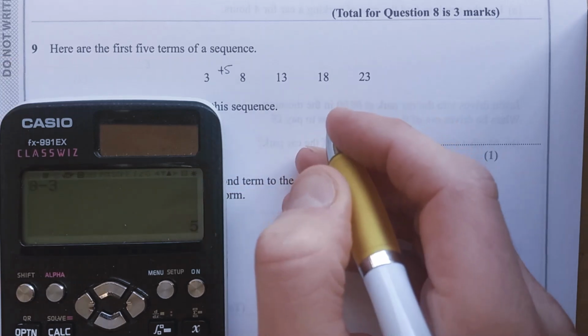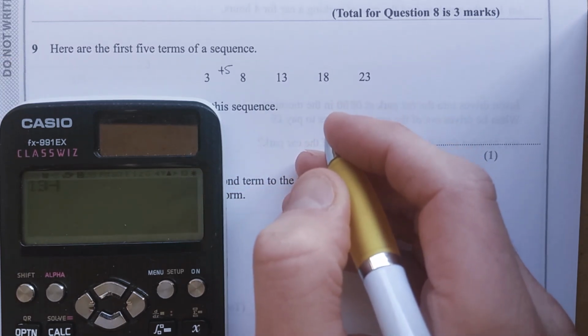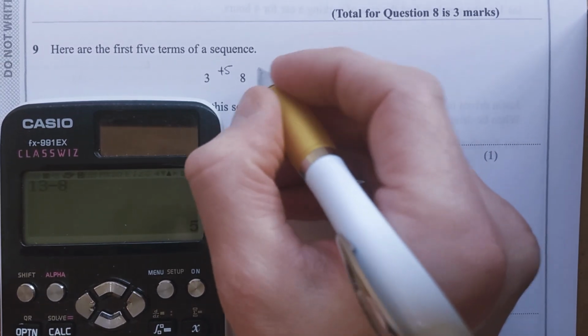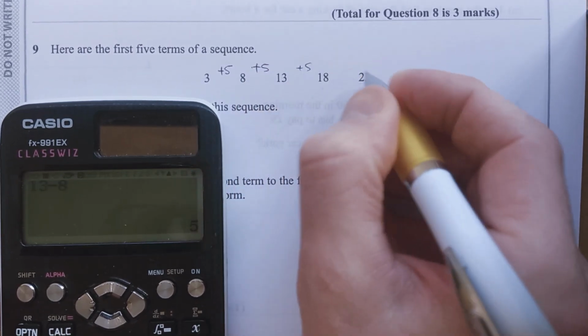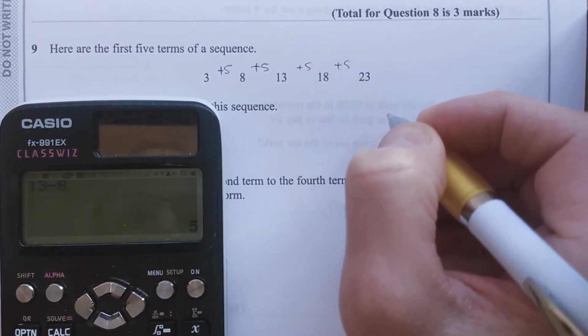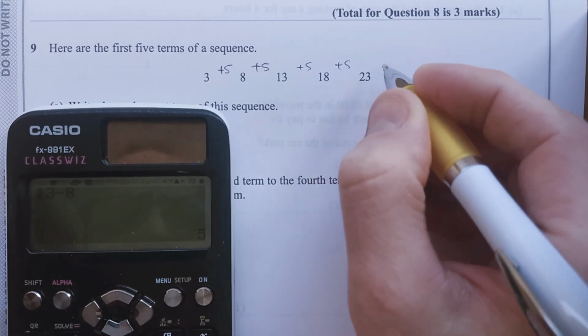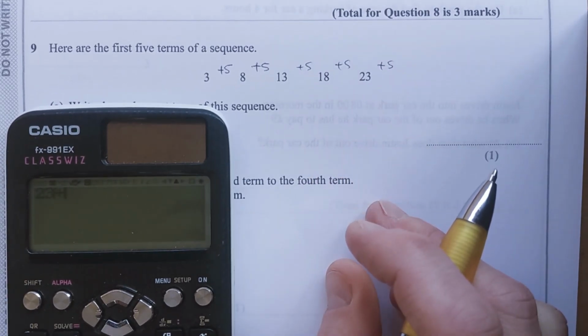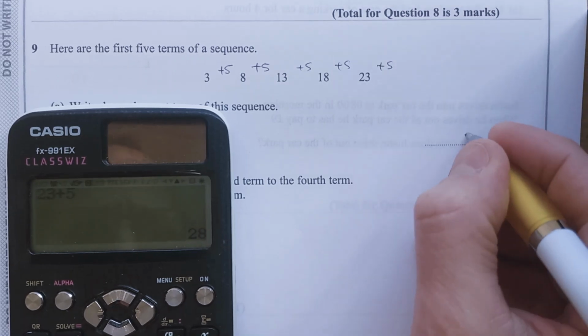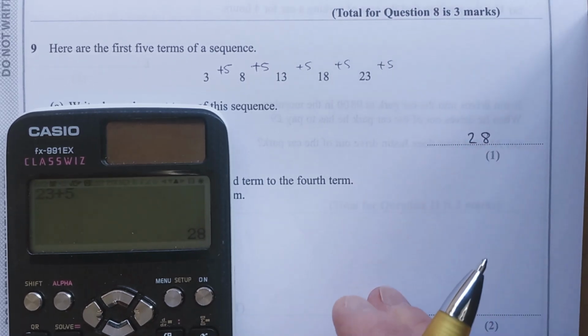And what about between these two? 13 minus 8. It's still 5. And we're adding on 5 again. And 5 again. So if we want the next term, so just 1, we're going to add on another 5. So 23 plus 5 gives us 28.